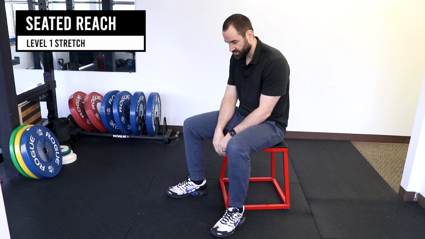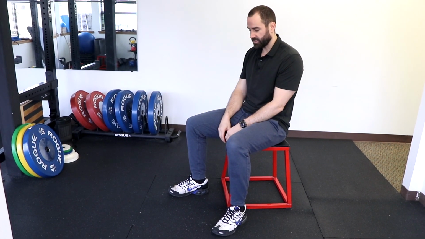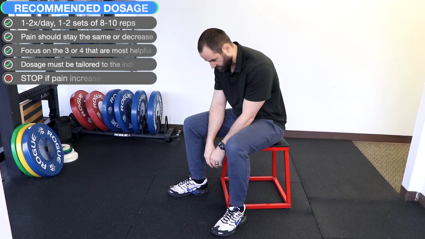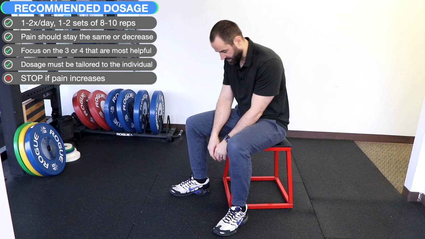And then in a seated position with your knees bent, we can gently reach down towards the floor. And again, don't hold your breath or guard. And again, don't go all the way at first, but try to increase your reps over time. And again, the pain should not increase with each rep.